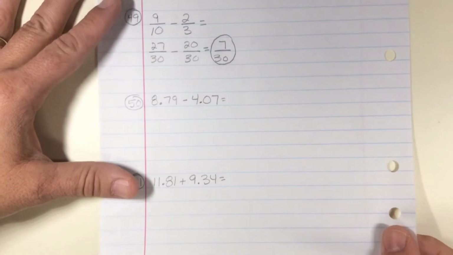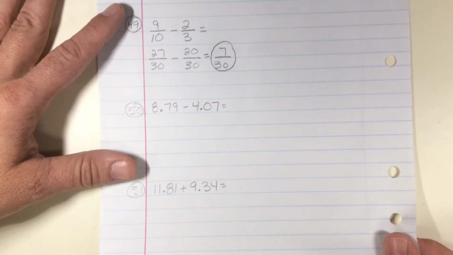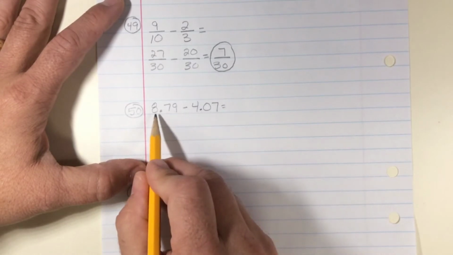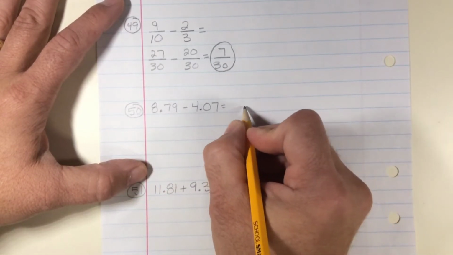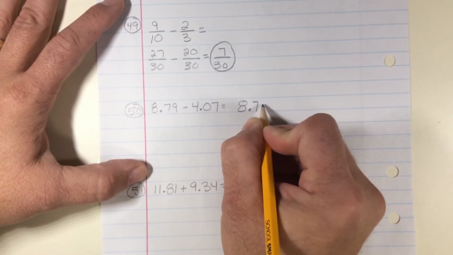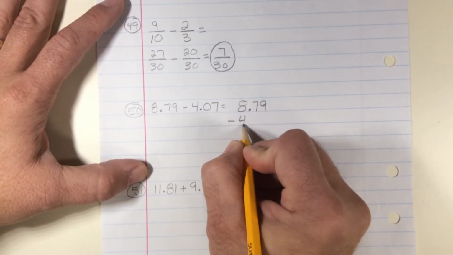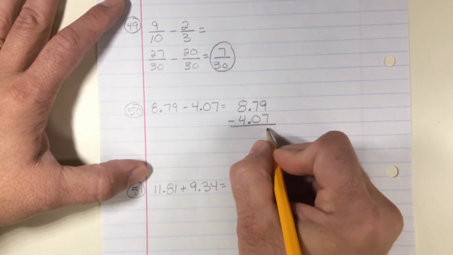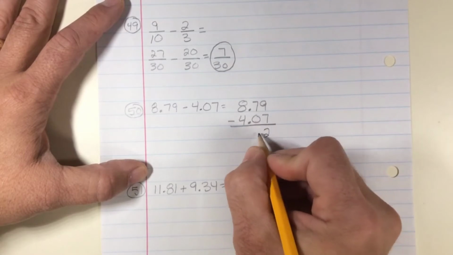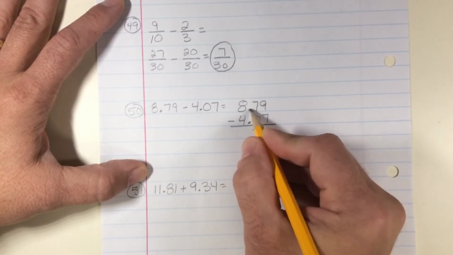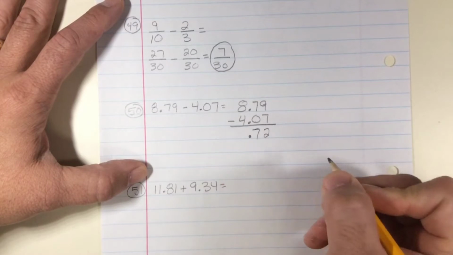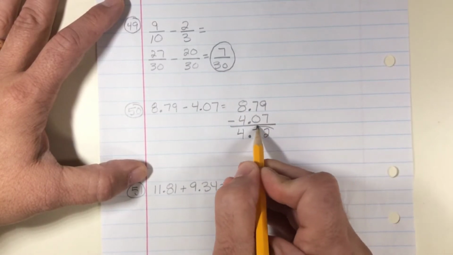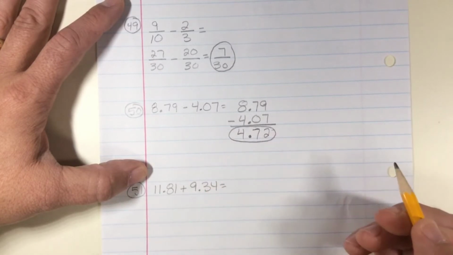Number 50, now we're subtracting decimals. So it's written in the book, or as the bell ringer, horizontally. I'm going to rewrite this, and I'm going to write it vertically because that's how we do our subtraction. There. 9 take away 7 is 2. 7 minus 0 is 7. The decimal comes straight down into my difference here. And then 8 minus 4 is 4. So my answer is 4 and 72 hundredths.